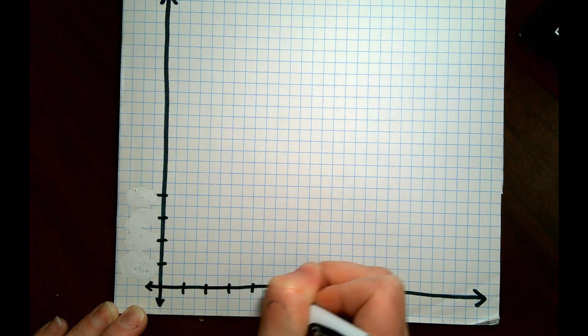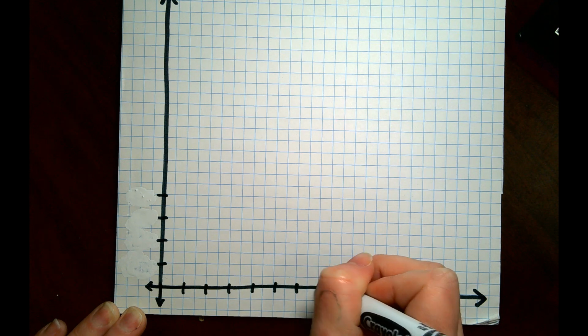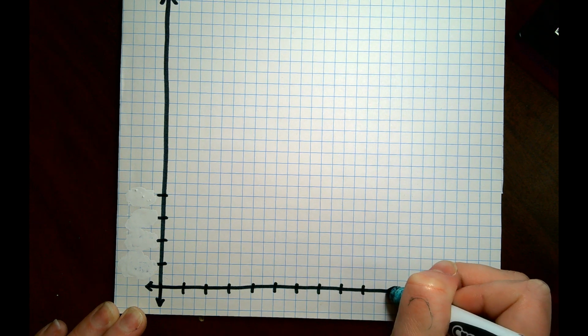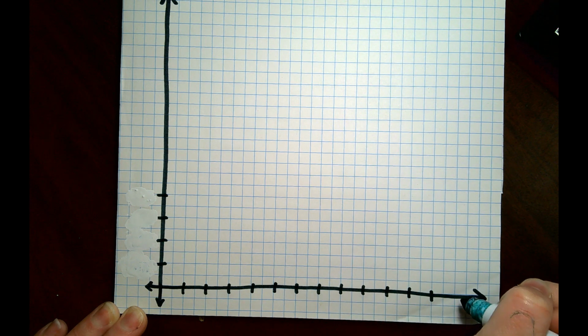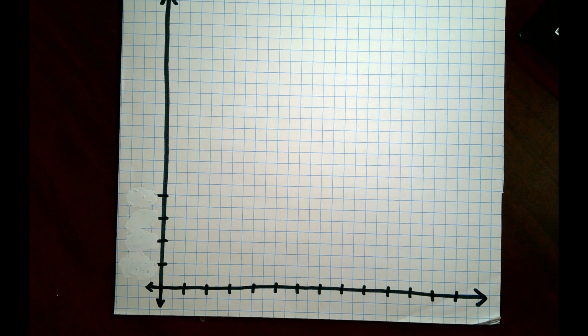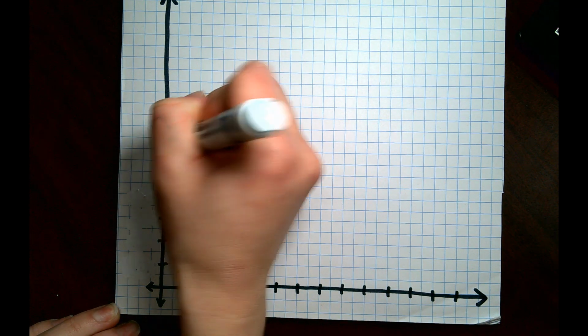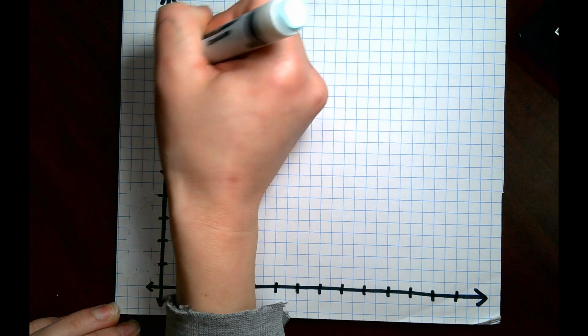Let's see. Maybe we go by weeks. I don't know. We're kind of doing this randomly. So I'm making a graph.